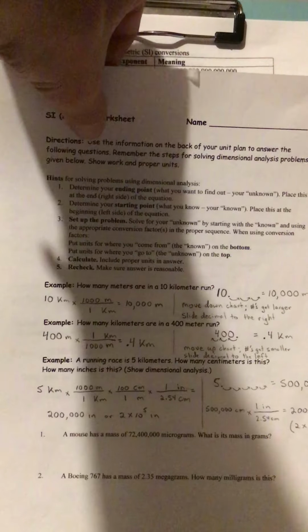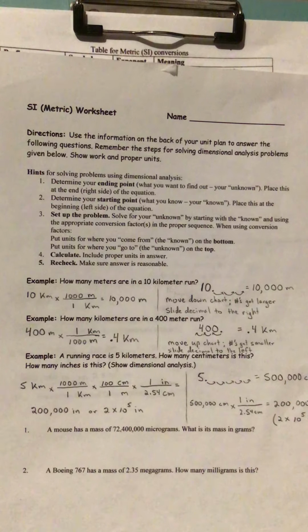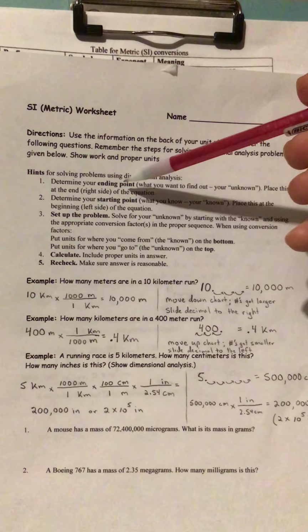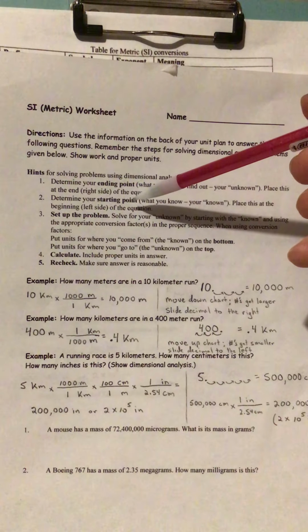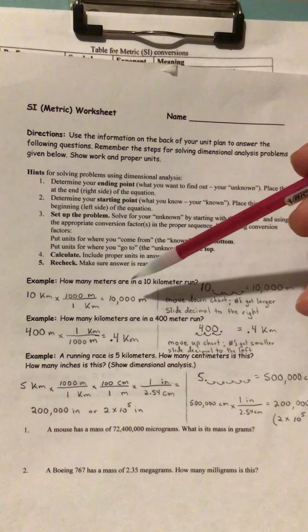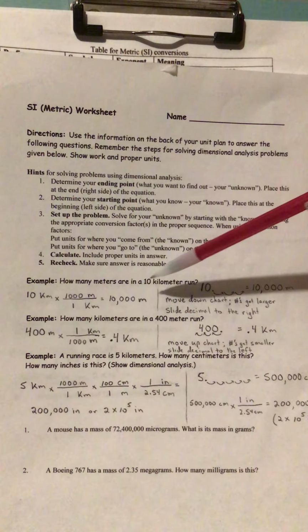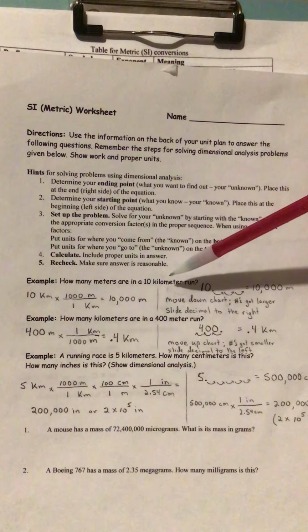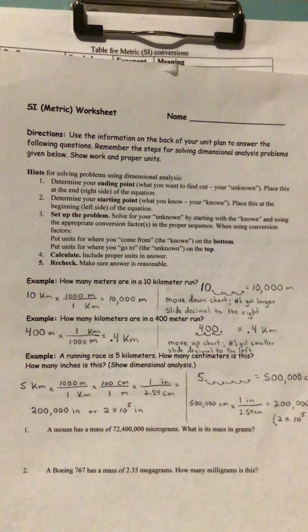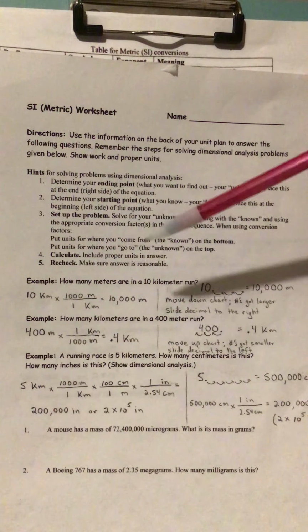So we did dimensional analysis. You have a strategy for solving things where you figure out where you're trying to go and you figure out your starting point, and then you solve the problem. Solving metric conversions works the same way. So we're trying to find how many meters are in a 10-kilometer run. Now, if you can do that in your head, that's fine, but we want to know some systems for doing it if the examples aren't quite so easy.